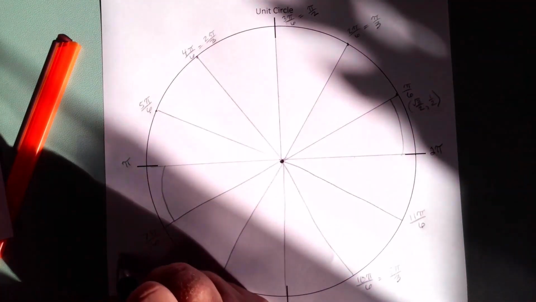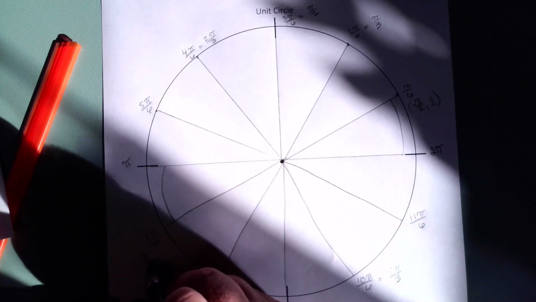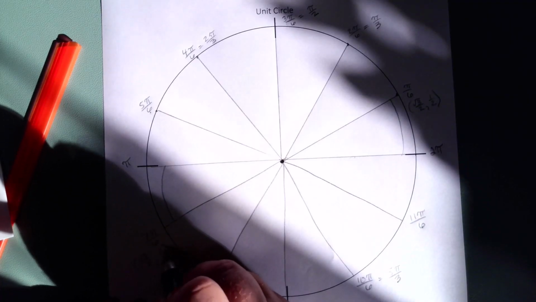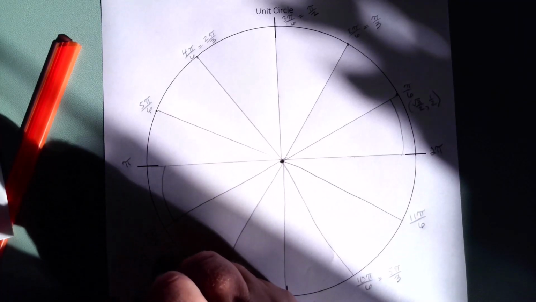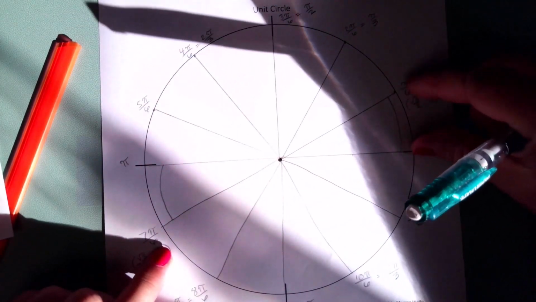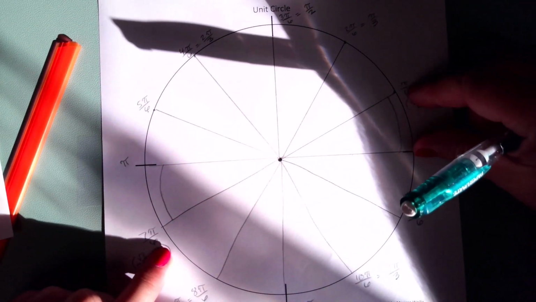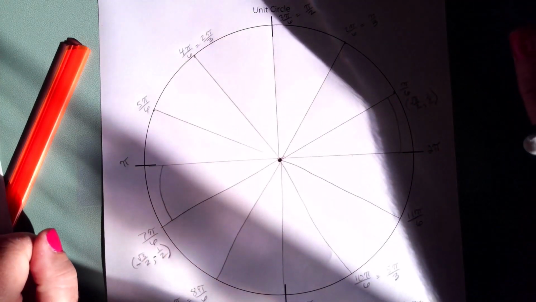This will also have a coordinate of square root 3 over 2, 1/2, except that the x is going to be negative and also the y is going to be negative because we're in this quadrant. So this is the reference angle. Pi over 6 is the reference angle for 7 pi over 6.